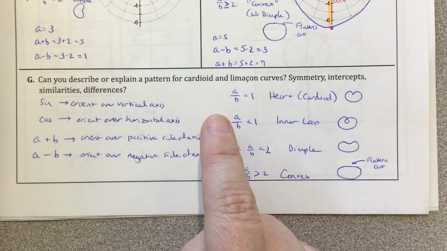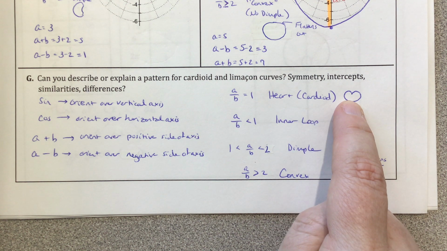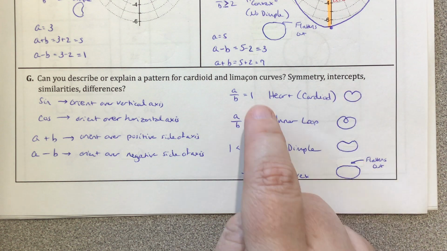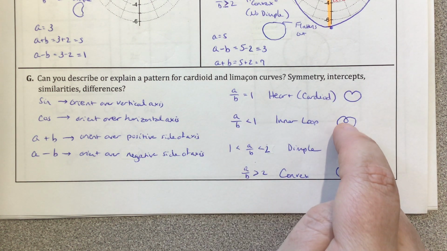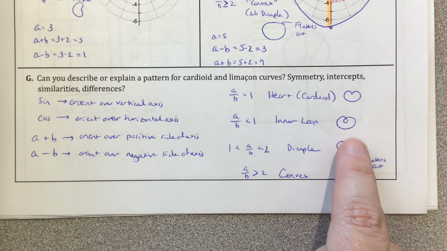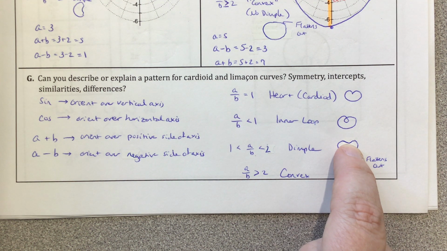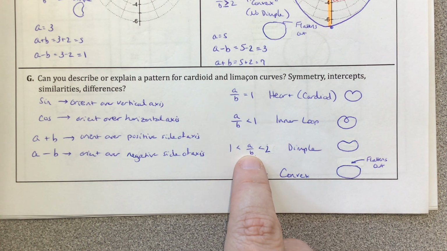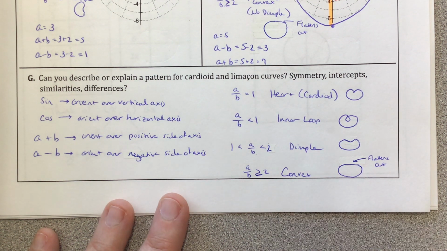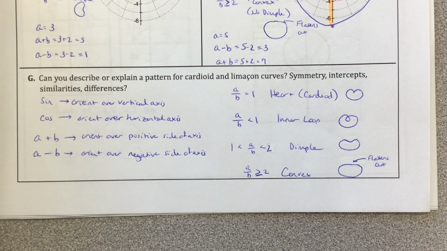The ratio tells me what kind of limaçon it is. A over b equaling 1, that's a heart, a cardioid, which pulls into a sharp point at the pole. If a over b is less than 1, then we pull in so tightly toward the pole. Think about how this is even smaller. We pull in tighter toward the pole so we get an inner loop. If a over b is big, we're further from the pole here. We don't pull in so tight that we wrap all the way around. We're going to be less close to the pole. So it's just got a dimple here if our a over b is between 1 and 2. If a over b is greater than or equal to 2, then it's convex, where it looks kind of like a circle, but flattens out a little bit in the middle.